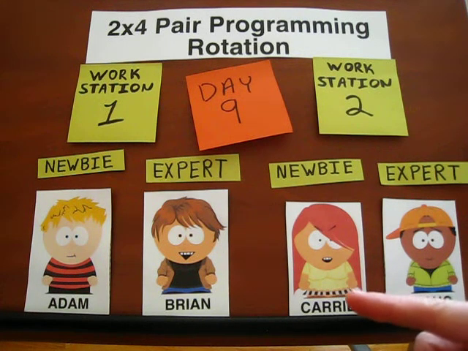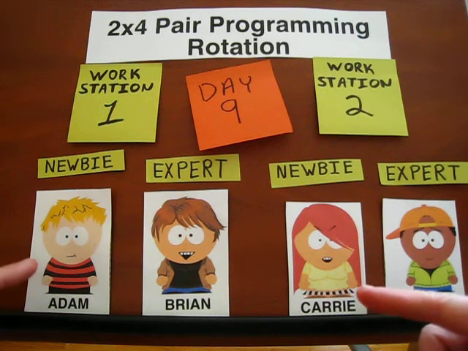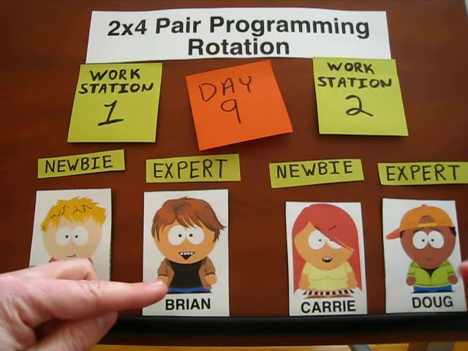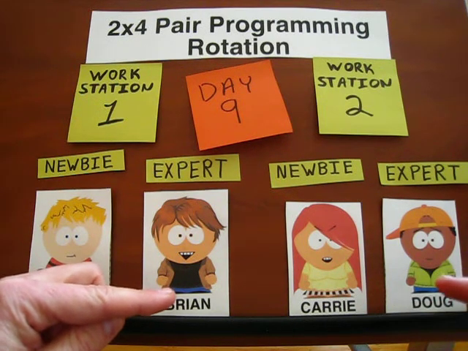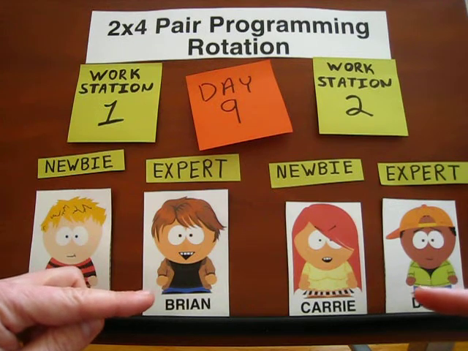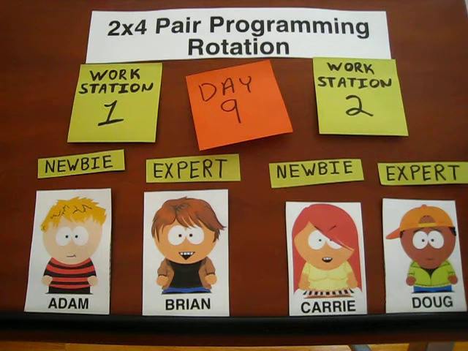Carrie and Adam are both former experts on these feature sets, but Brian and Doug are the new experts on these 2 feature sets. And I could go through the rest of the days, but you see the pattern. Every 2 days the experts pop off and the newbies step up, and that's 2x4 pair programming rotation.